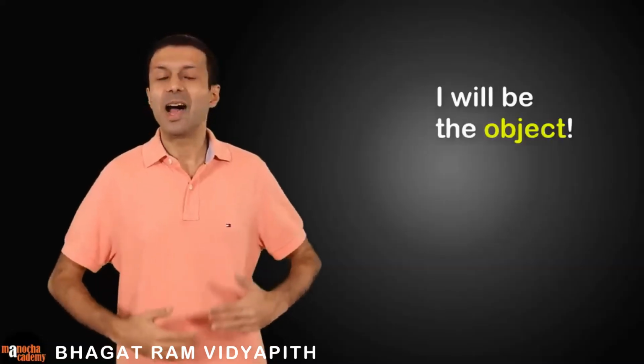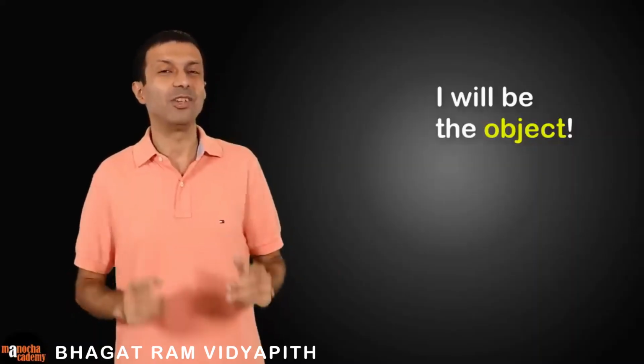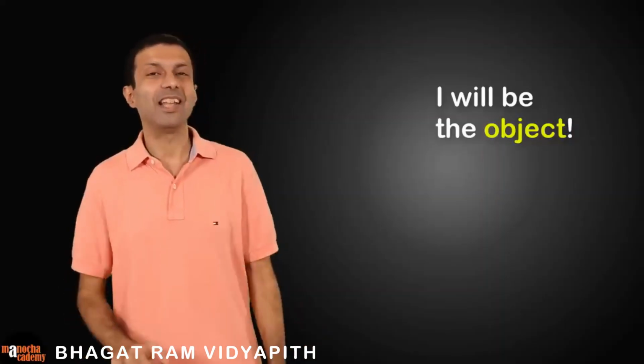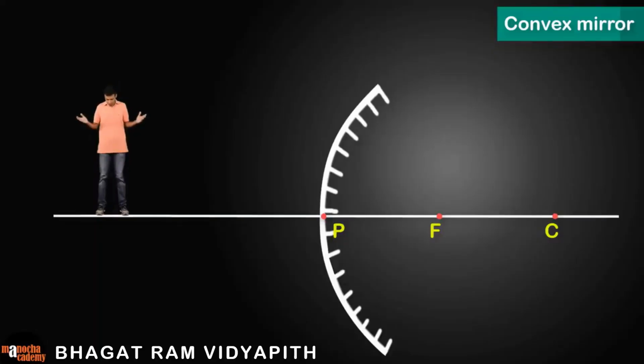Once again, I'm going to be the object and I'll go and stand in front of the convex mirror and you need to find my image. So are you ready? Let's go ahead and try it out. Here I am on the principal axis at a certain distance from the convex mirror. Again, we need to take the light rays from the top of the object, so my head. Remember, we need to use 2 rules from the first 3 rules.